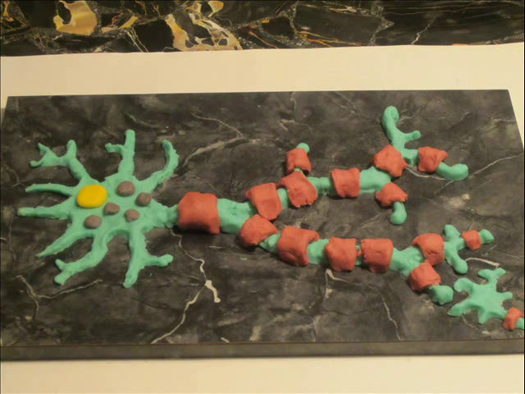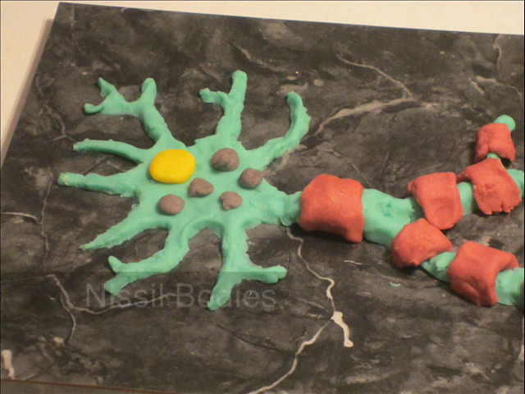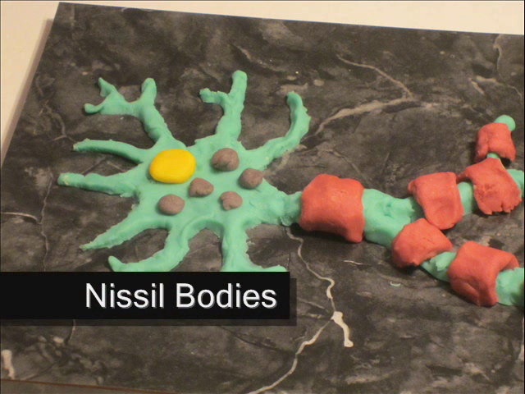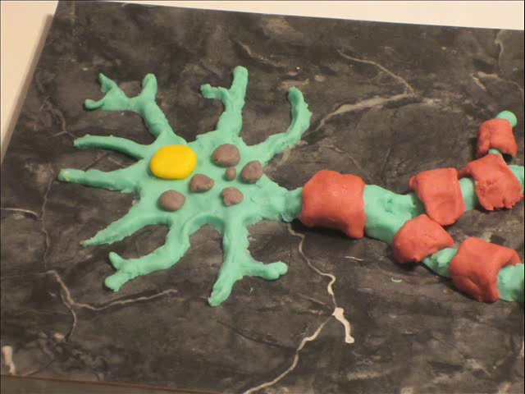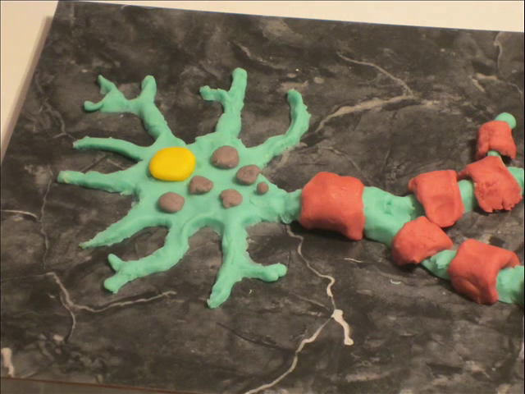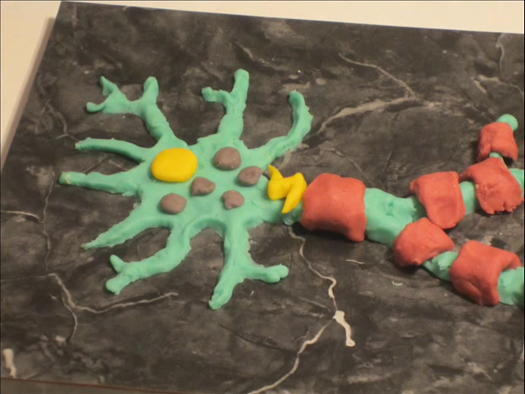Let us stop at the soma for a moment to consider Nissl bodies. They give gray matter its characteristic color and function like rough ER. They produce vesicles which move along neurofibrils. The importance of this anterograde flow will be seen later.